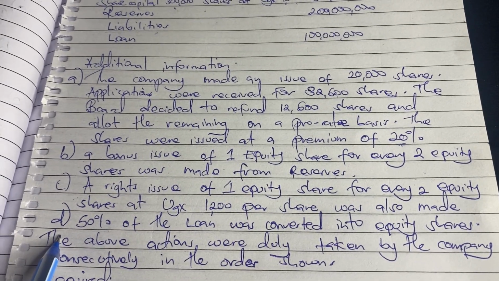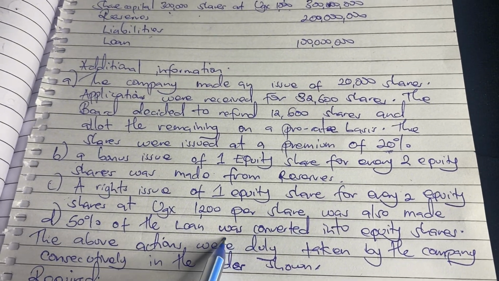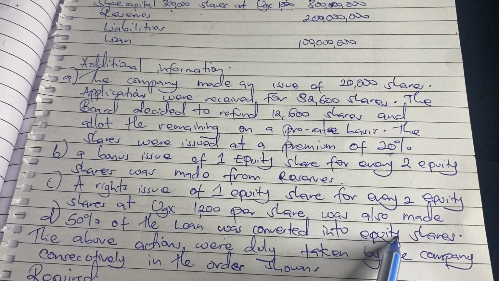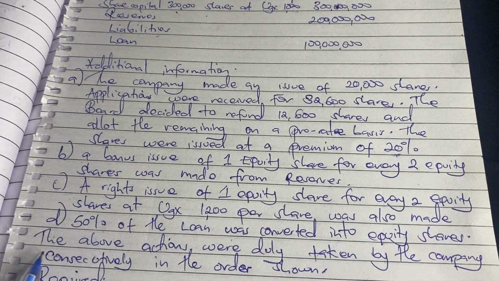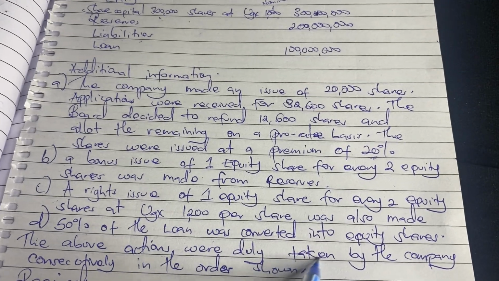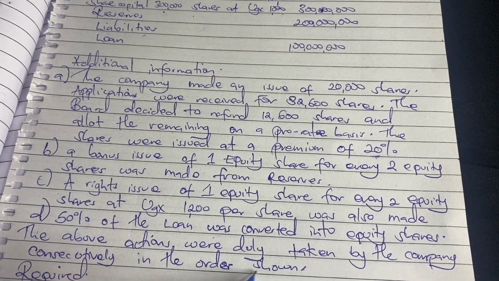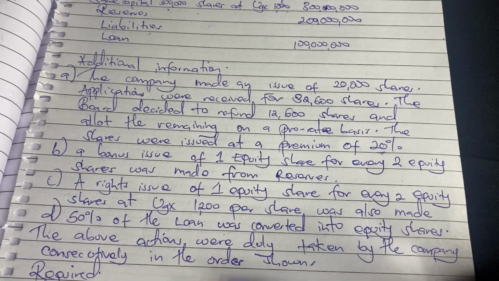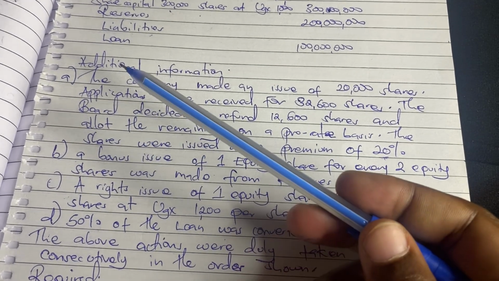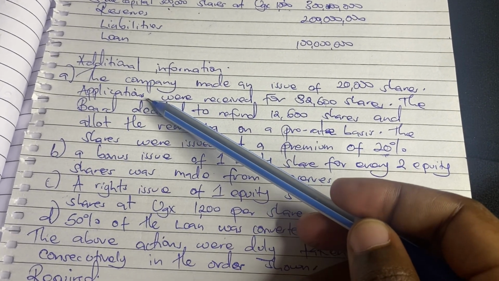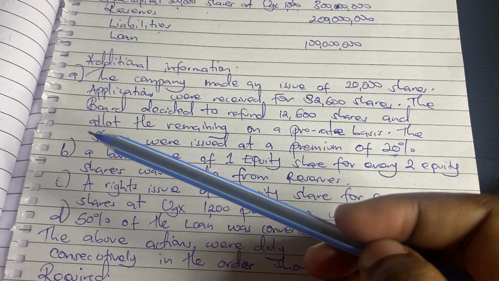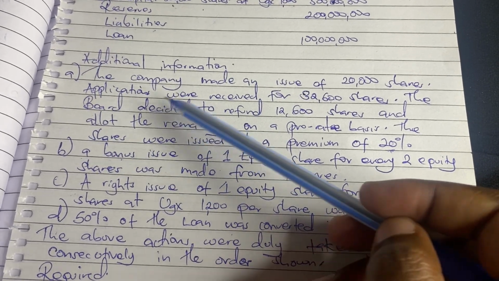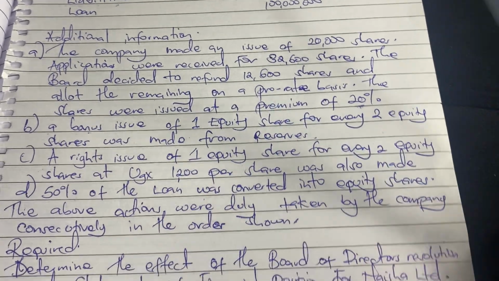Then part D, 50% of the loan was converted into equity shares. And they're saying that the above actions were duly taken by the company consecutively in their order shown. So they are in the order. Part B came after part A. So you cannot deal with part B before dealing with part A. You have to follow the order.